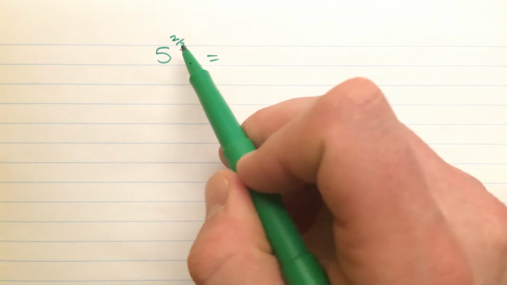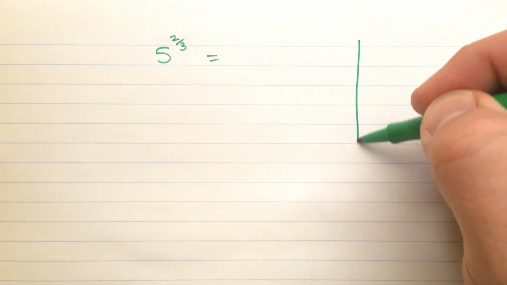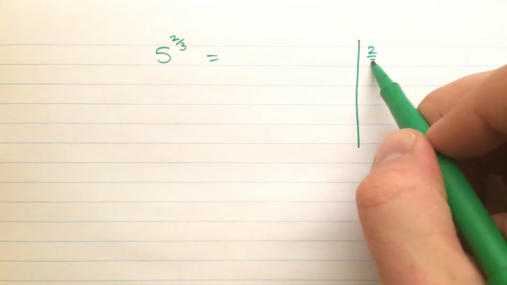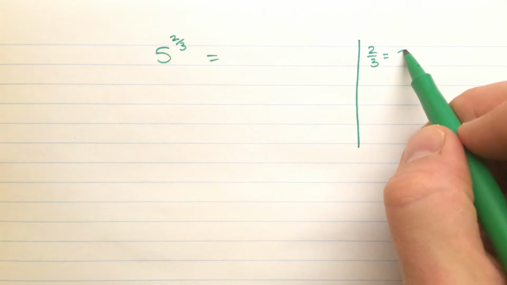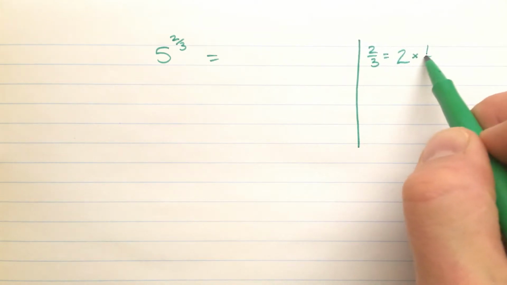Well, what happens if that number is not 1 over something, but maybe 5 to the 2/3? Our exponent laws tell us that I can break this apart using the opposite of the power rule. The fraction 2/3 can be rewritten as 2 times 1/3.